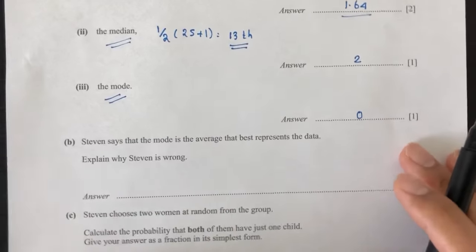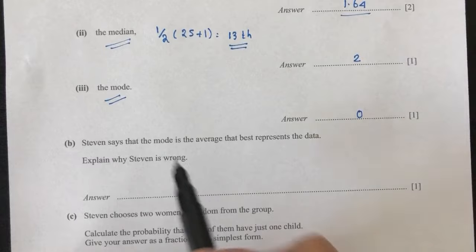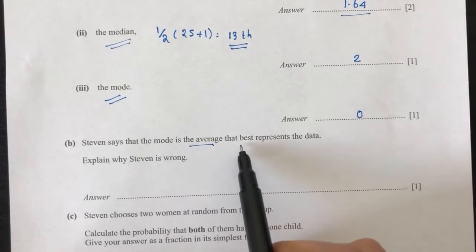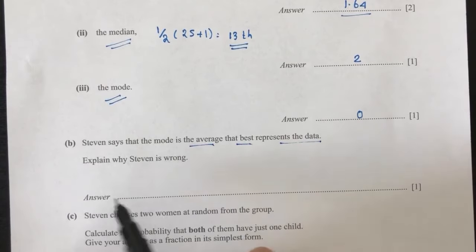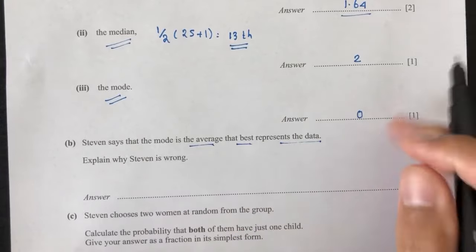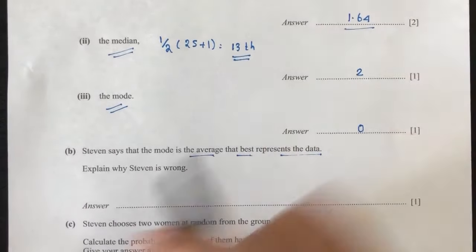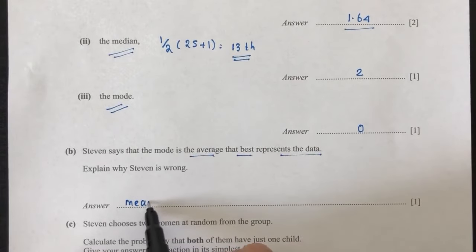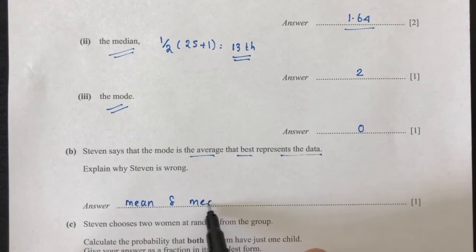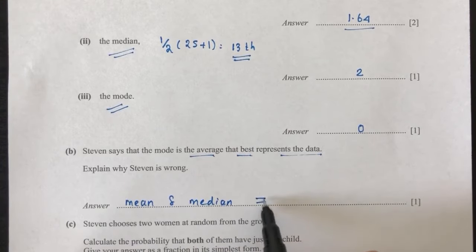That's why it's 0. Now part B, Stephen says that the mode is the average that best represents the data. So it is wrong because, as you can see, the mean and median are not equal to the mode.